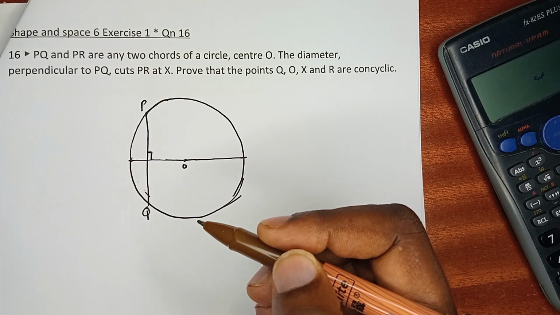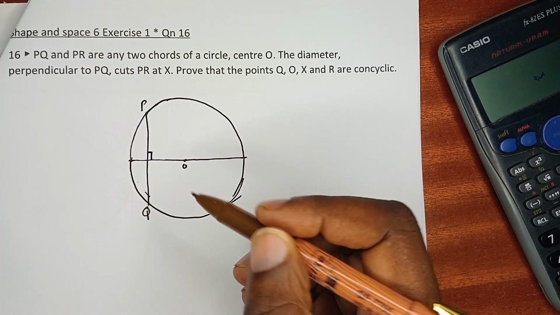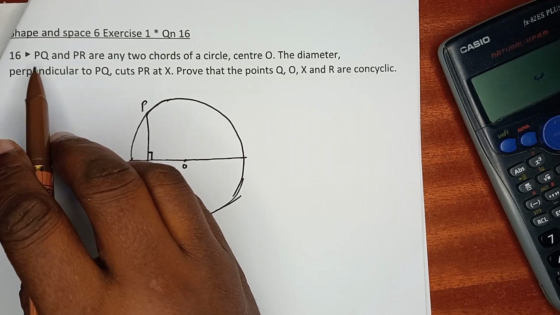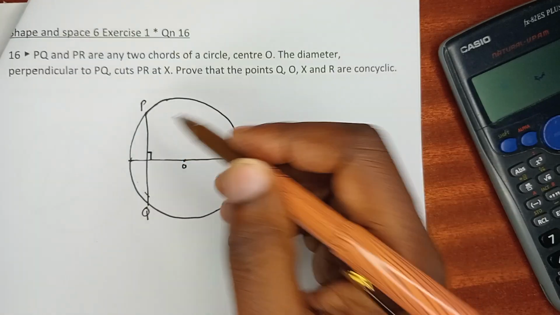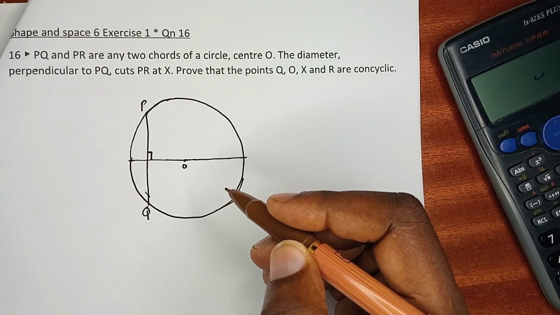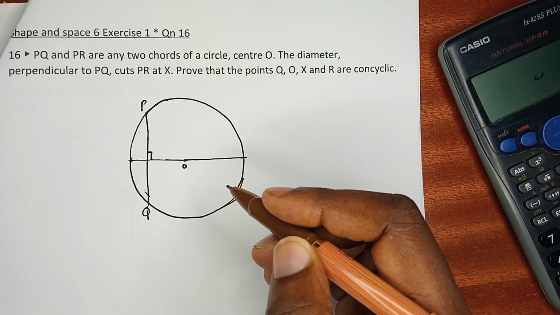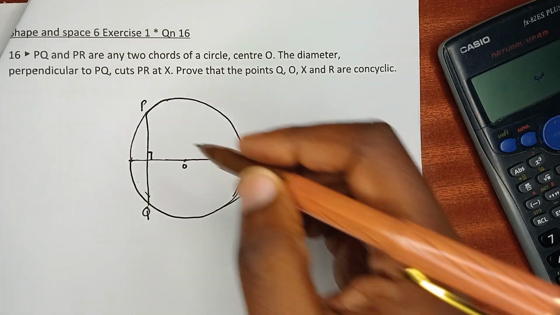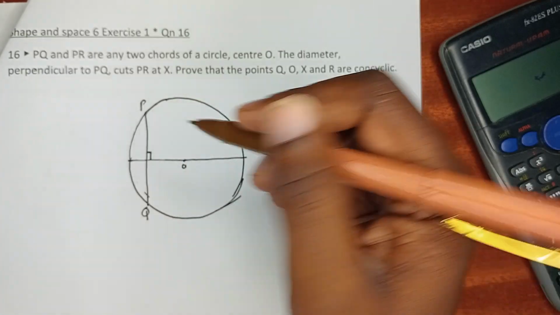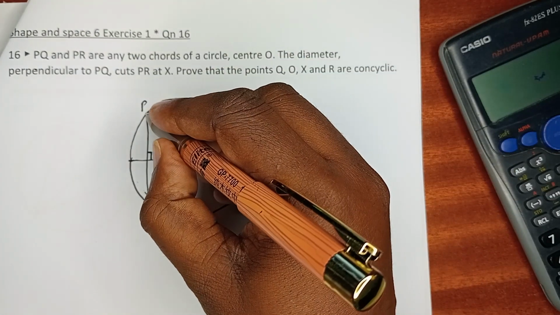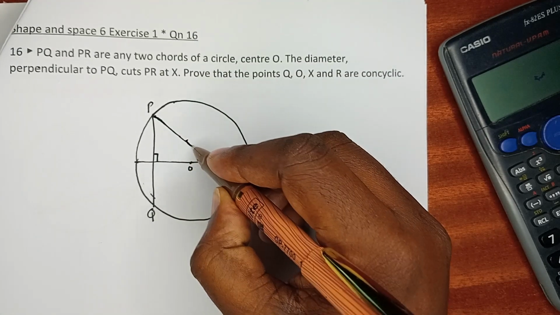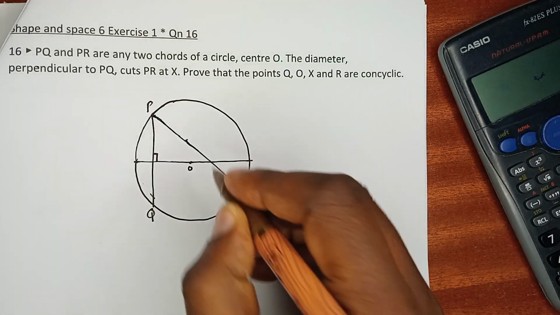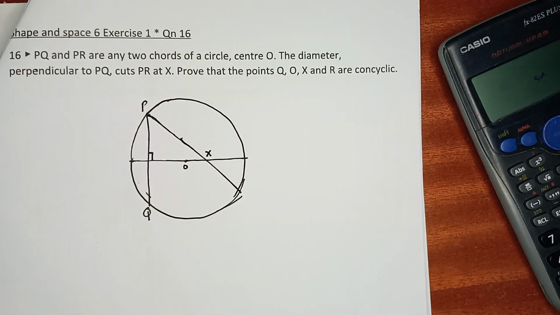There is another chord PR. In the beginning we are told PQ and PR are two chords of a circle. So we have this one chord and there's another chord PR which cuts the diameter at X, or the diameter cuts PR at X. So we have to have a line that is starting from P going to R through X. Let's have it this way. And that is where our X is.